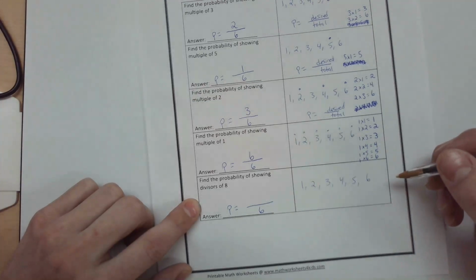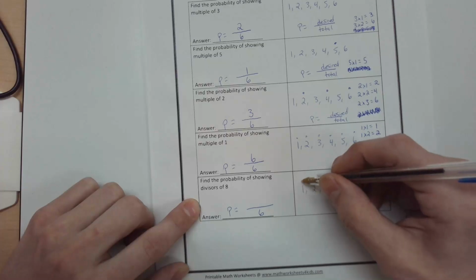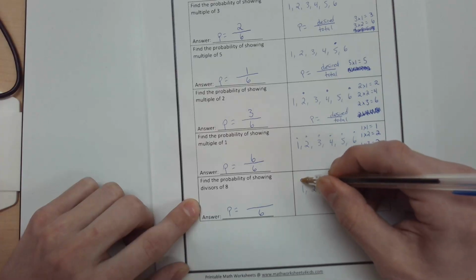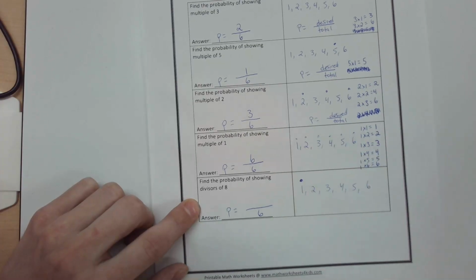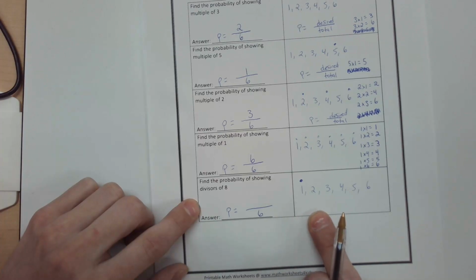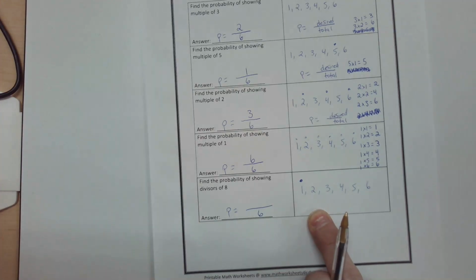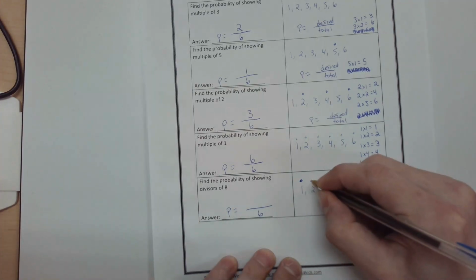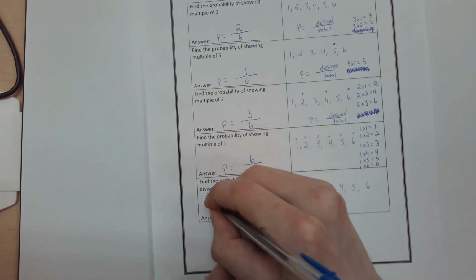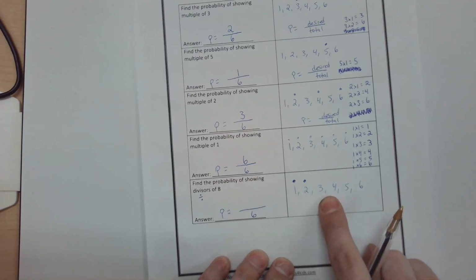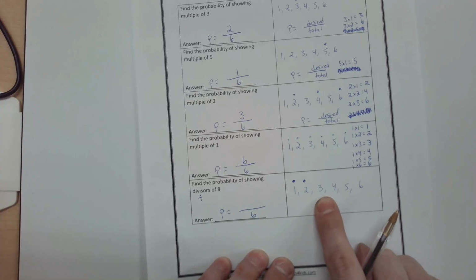So if we go 8 divided by 1, you will get an answer of 8 with no decimal. So this one is good. 8 divided by 2 equals 4 with no decimal. So 2 is good. 8 divided by 3 is going to give you a really large number with some decimals.